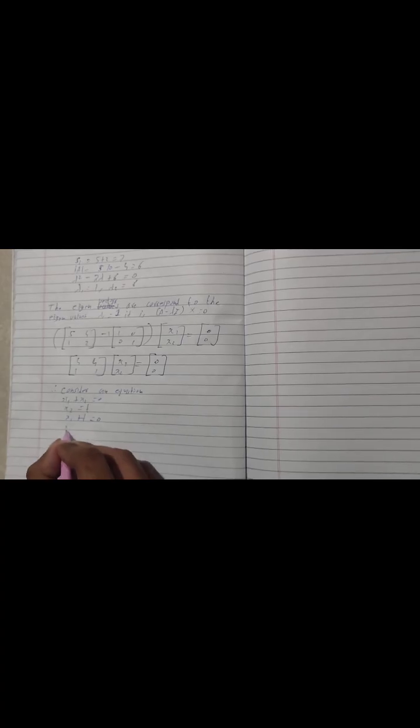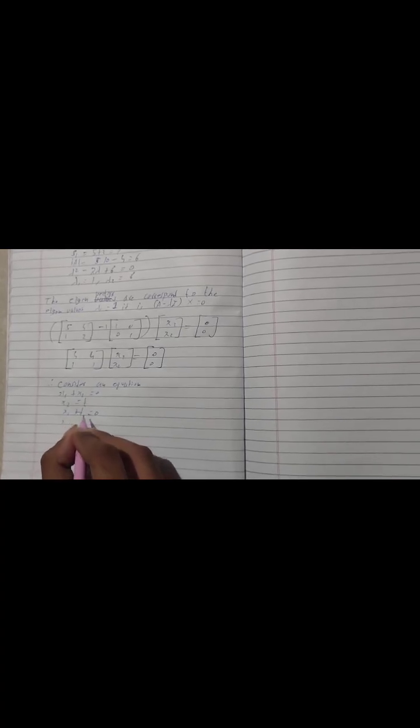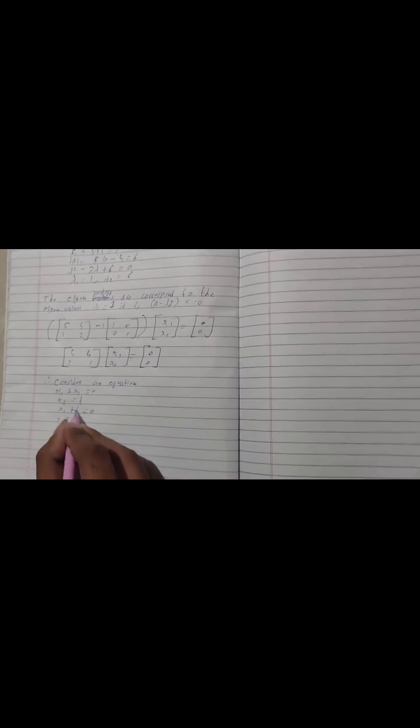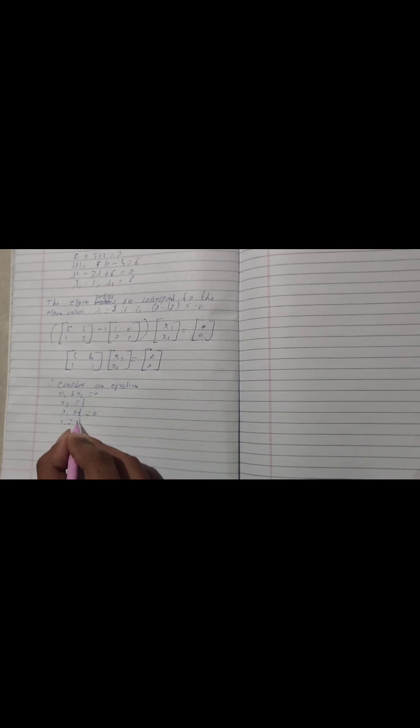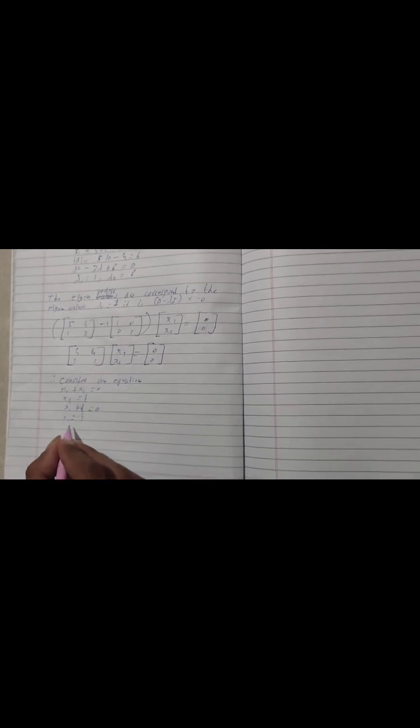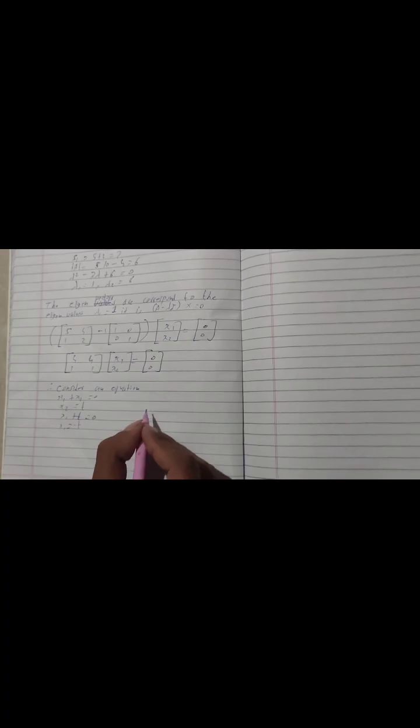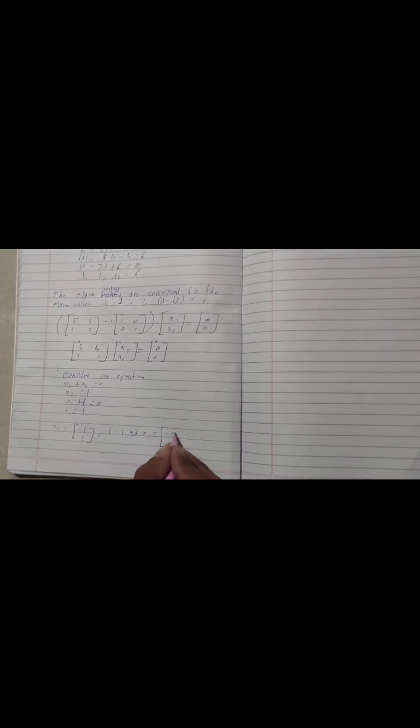Then we shift the t to the right side, change the sign, minus t, x1 is equal to minus t upon t, and afterward t is equal to 1, then we get x1 is equal to minus 1 upon 1.